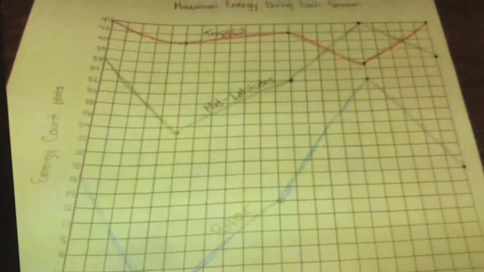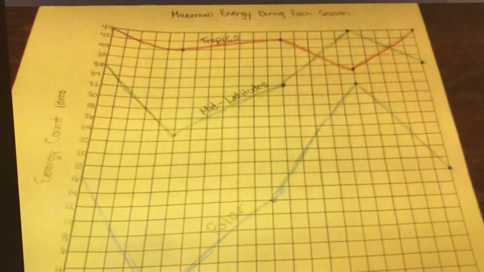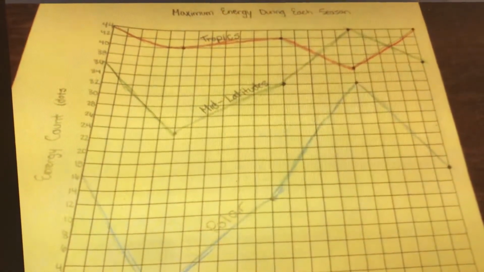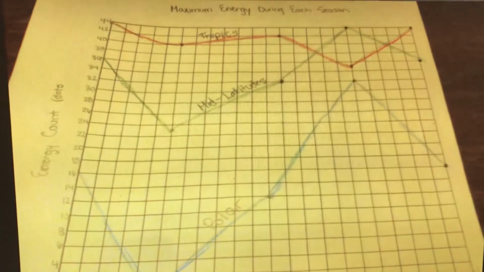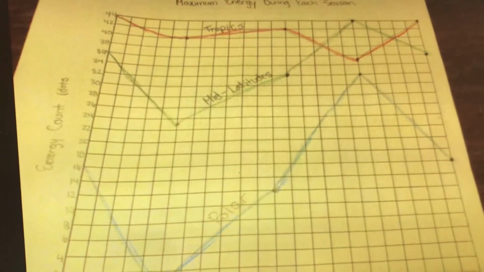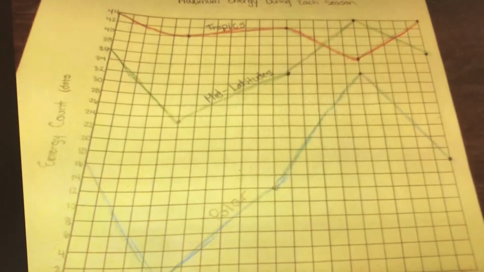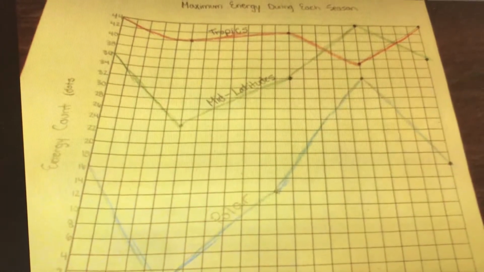And we're mainly going to be looking at this graph. So if you need to pause it on this image, you might want to do that from time to time to make sure you know what I am talking about. So this is what my graph ended up looking like. So let's take a look at a couple of things.